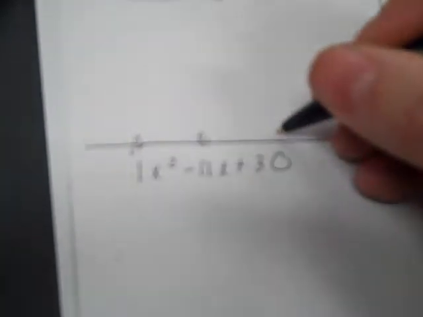Make your table. A, B, C. Connect the A all the way across to the C. I take positive 1 times positive 30, and I get 30. Now, it doesn't have a negative, so it must be positive, so I put a positive up there. Okay, that's a 3 right there. Sorry about the poor writing.